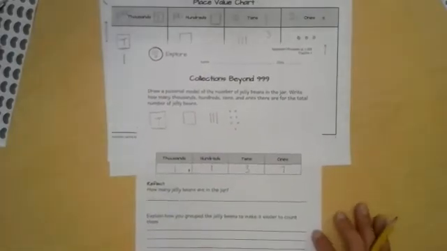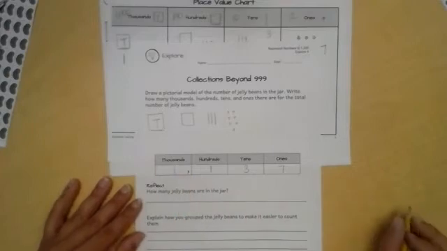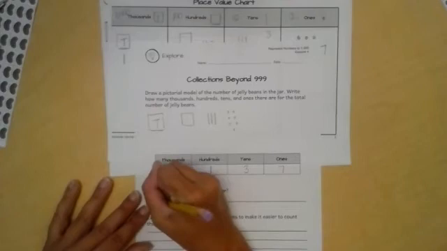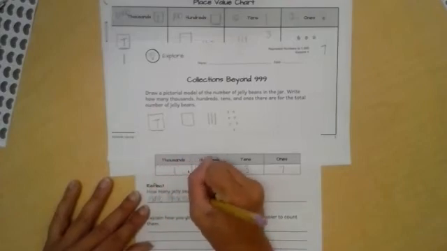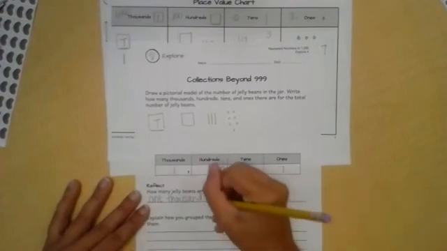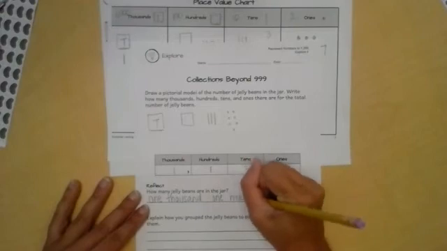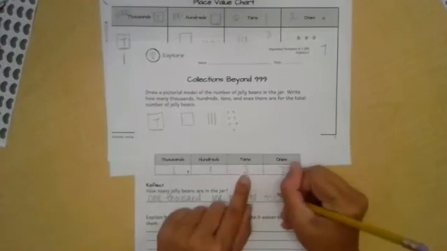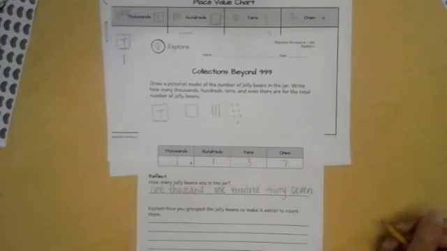Great job. All right. So how many jelly beans are in the jar? Can we write it in our words? Let's do that. We have 1,000. And I'm just going to spell it out. 1,000, 100, 37.